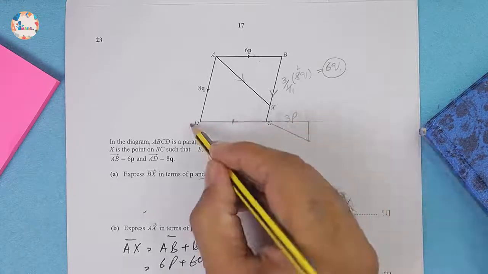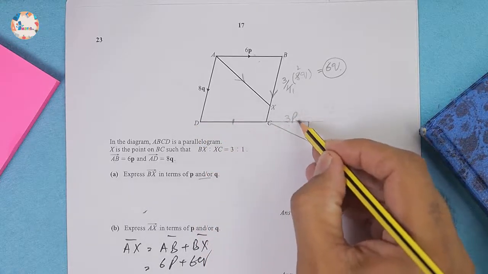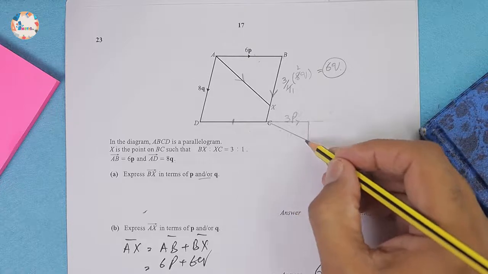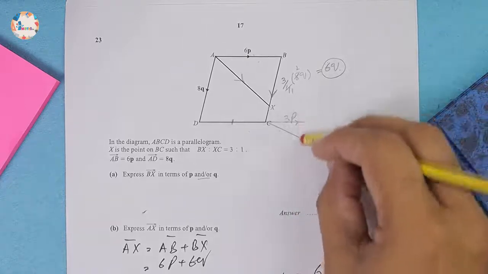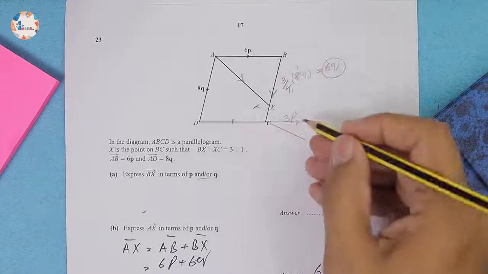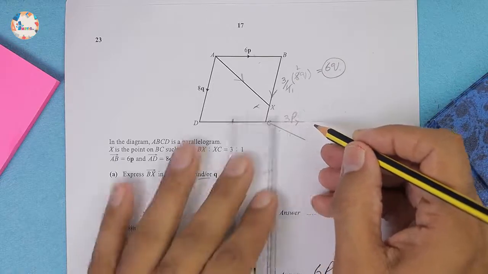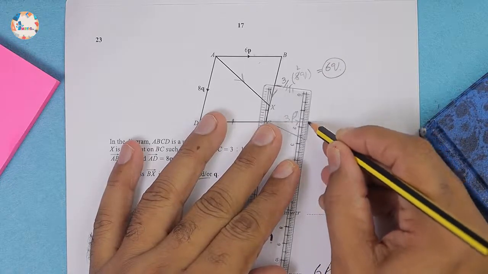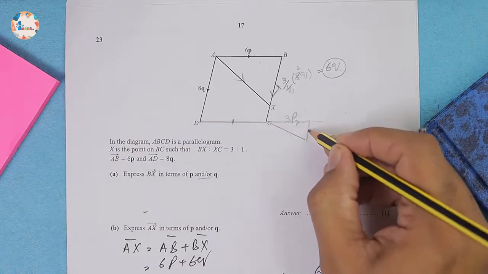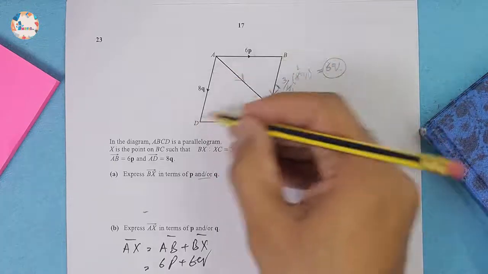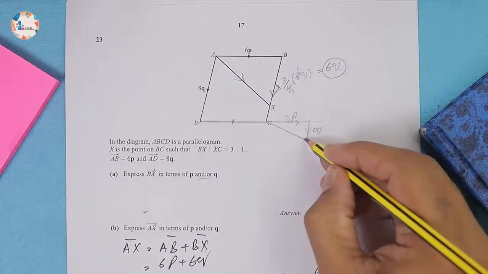This total is 6P, so we have taken this as 3P, and this line should be parallel to this one, which they are saying Q. So our Q will be like this. So this is Q and Q direction is this one.